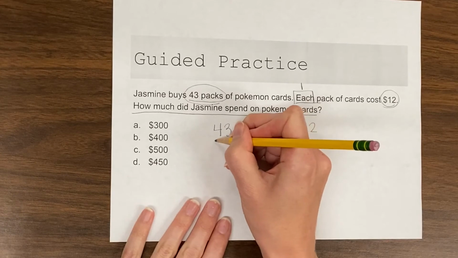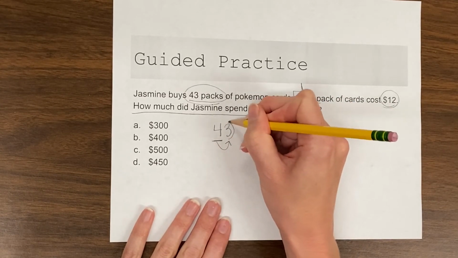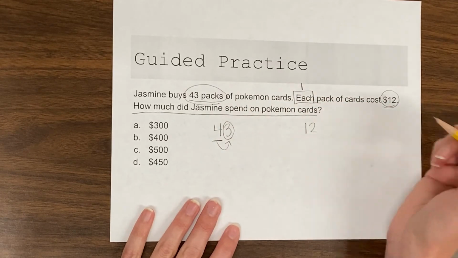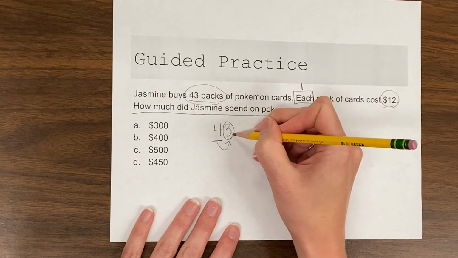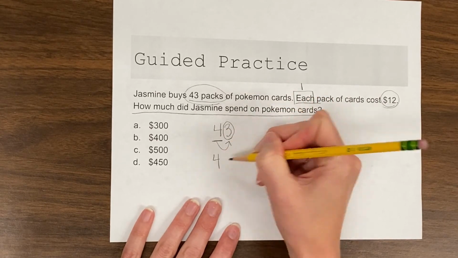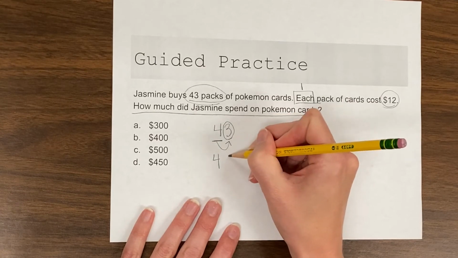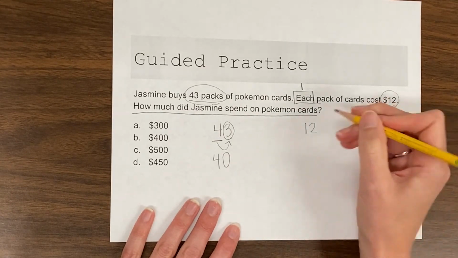So I'm going to round to the tens place, find my place, look next door. 5 or greater, add 1 more. 4 or less, let it rest. So because this 3 is less than 4, I'm going to let the place that I'm rounding to stay the same. I'm going to let it rest. The 3 turns to a 0, so 43 rounds to 40.